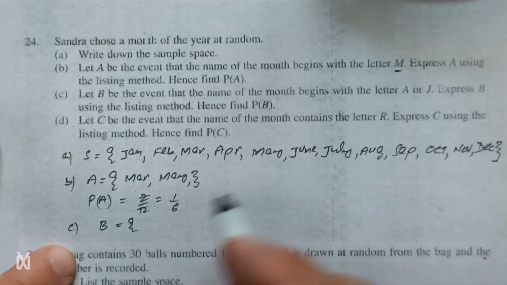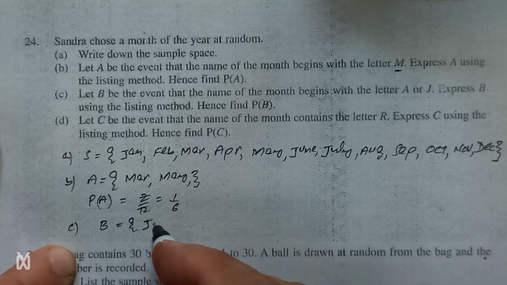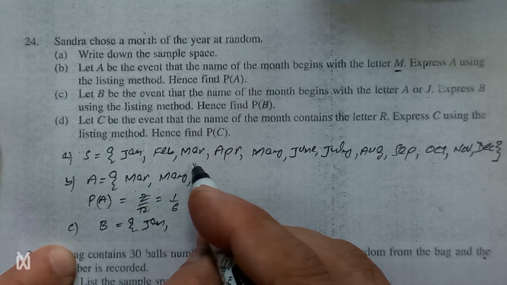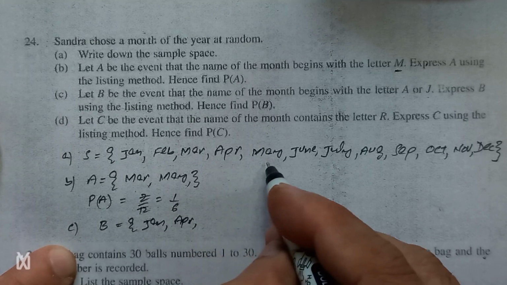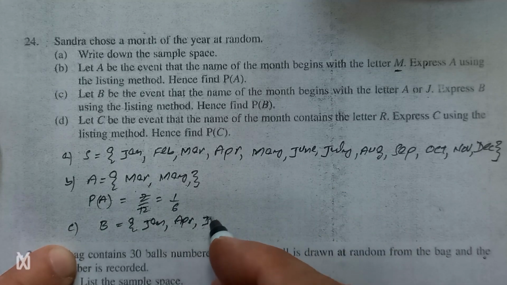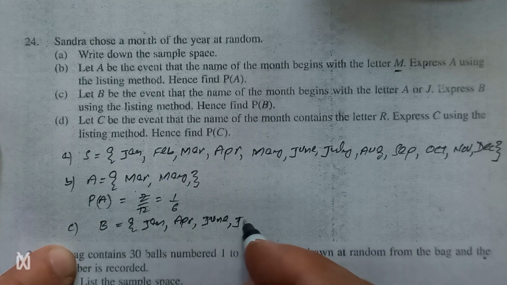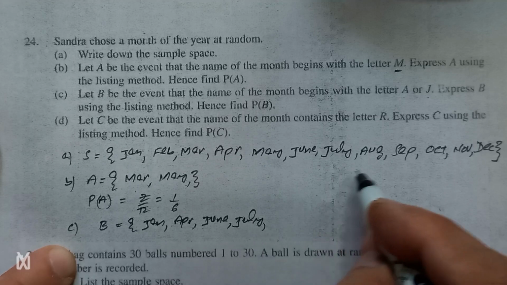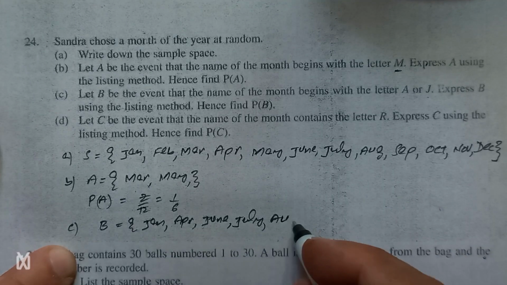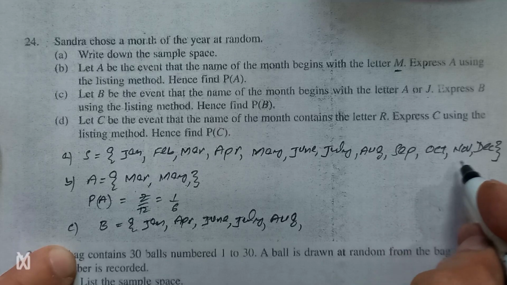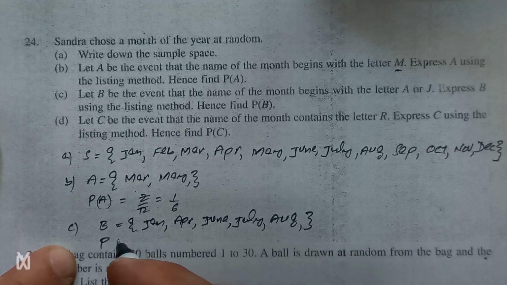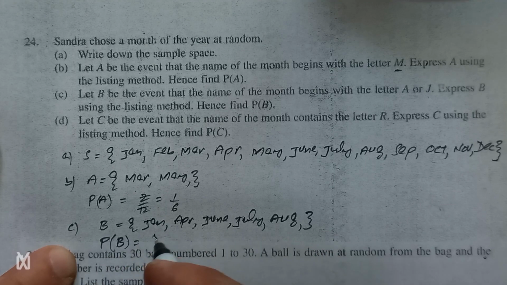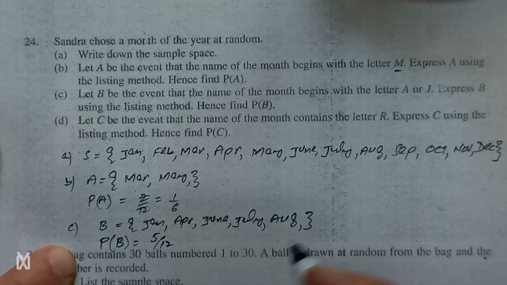Requirement is A or J. So J is January, then April, then June, July, August. So these are favorable. This is the listing, and now the probability of B will be 1, 2, 3, 4, 5 by 12 is the answer.